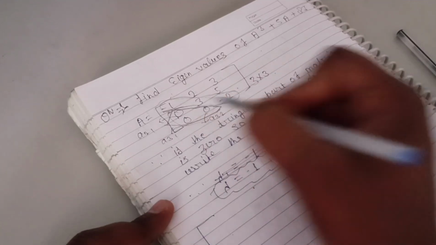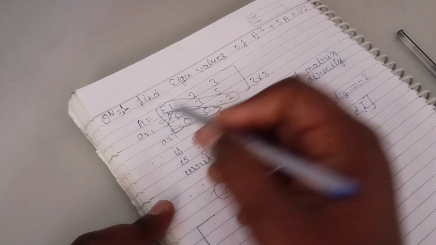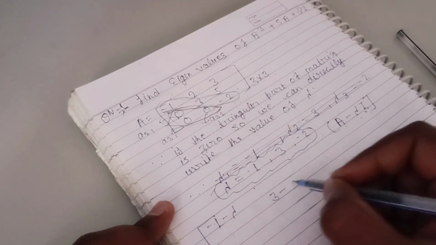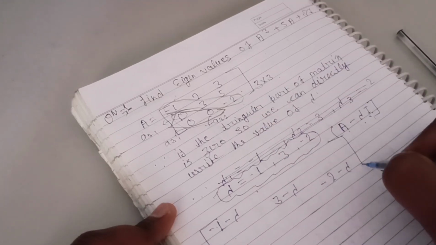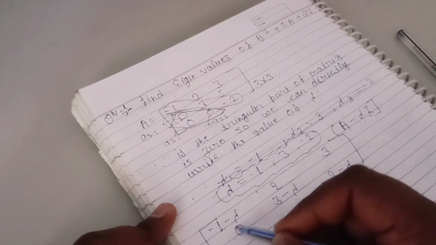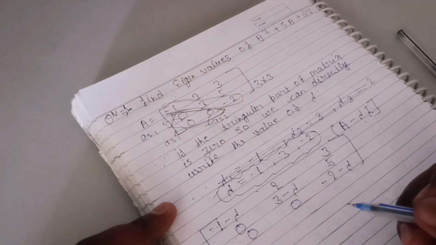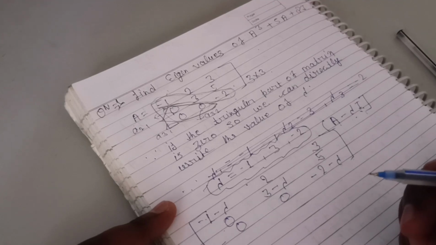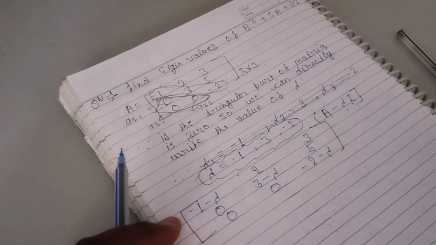So lambda will be on the diagonal, and we subtract it from A. So A minus lambda I is -1 minus lambda, 3 minus lambda, -2 minus lambda, and 2 3 as it is, 0 5 0 0.